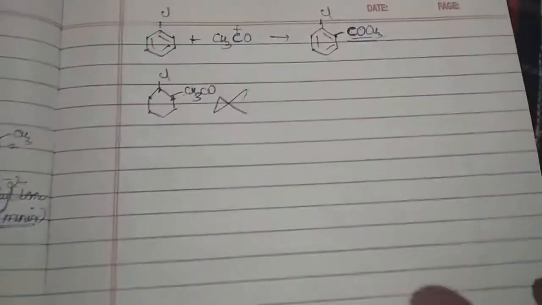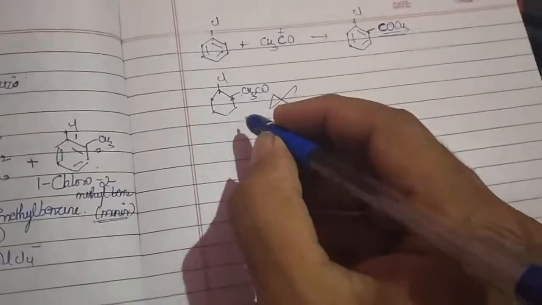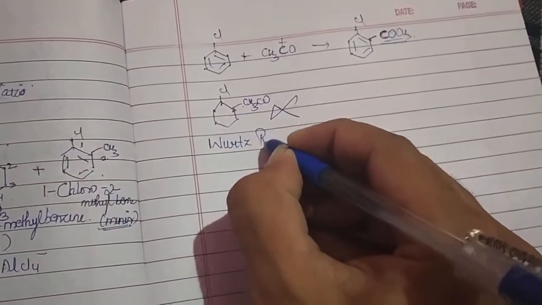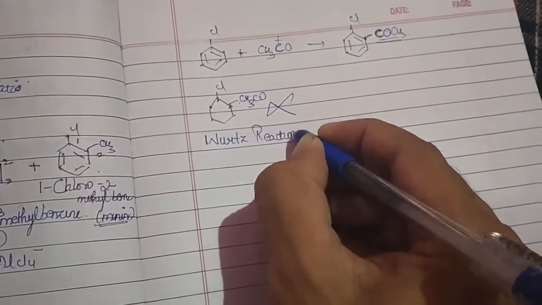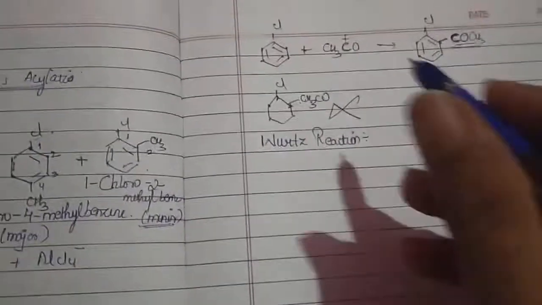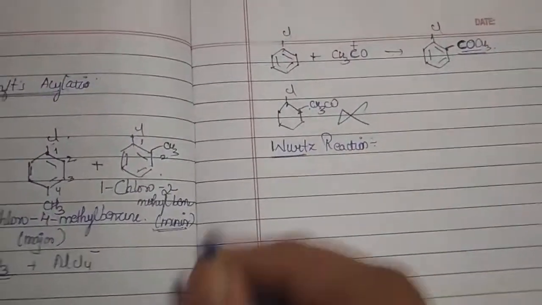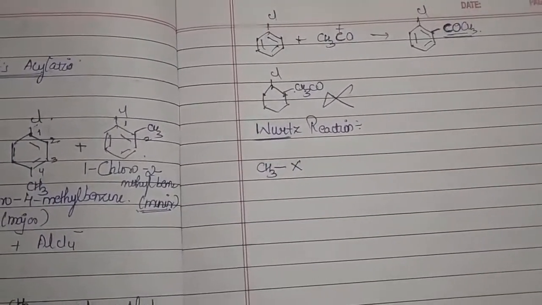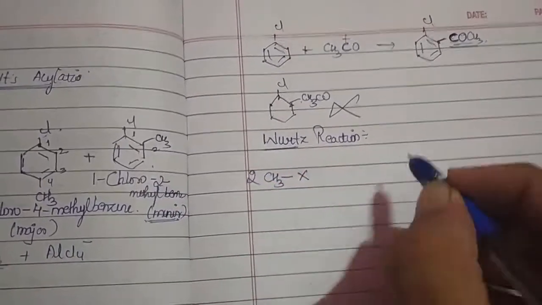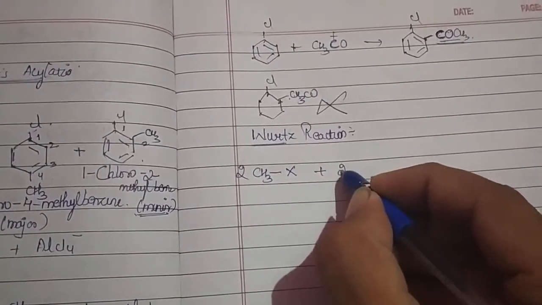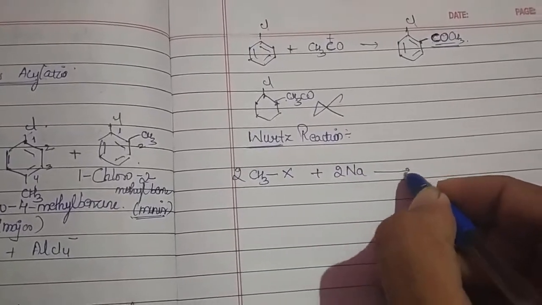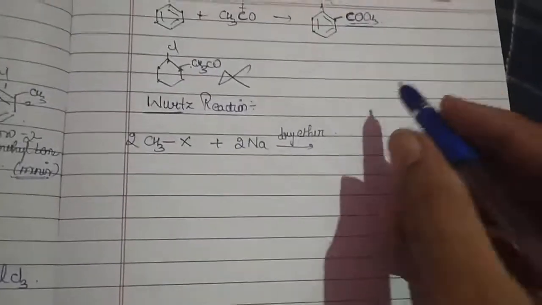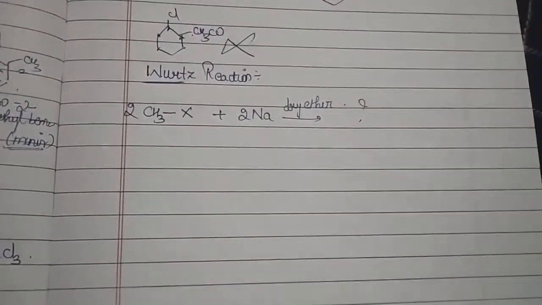So guys, what have you recalled? I told you to recall the reaction called the Wurtz reaction. So what is this Wurtz reaction? Whenever we treat alkyl halides, 2 moles, in the presence of sodium metal in dry ether, what was the product we got?